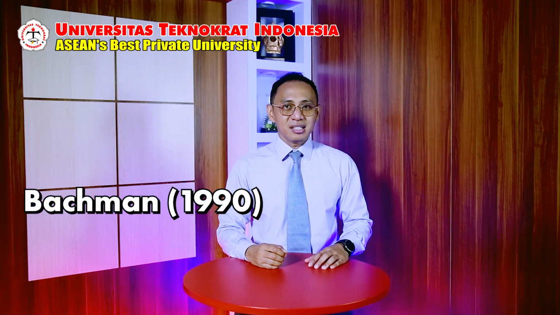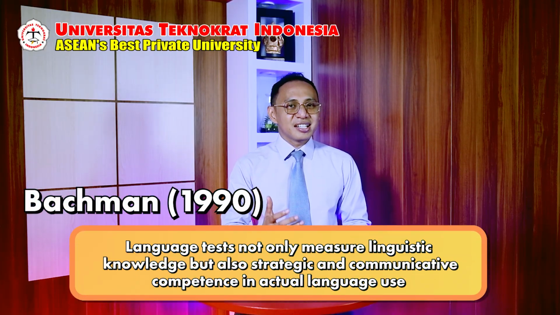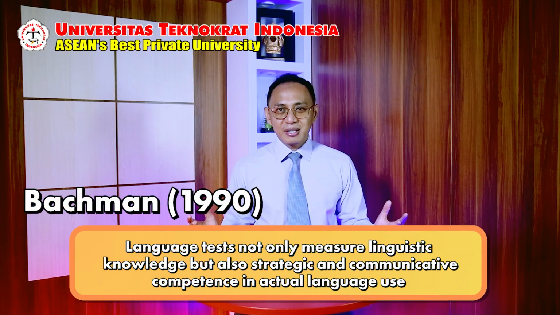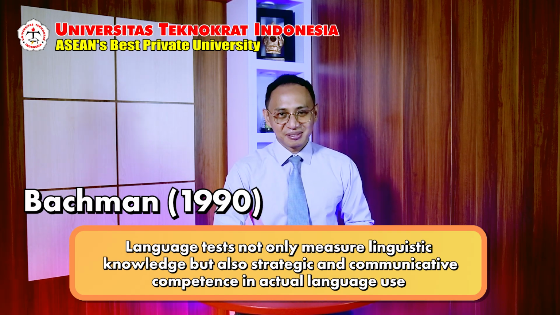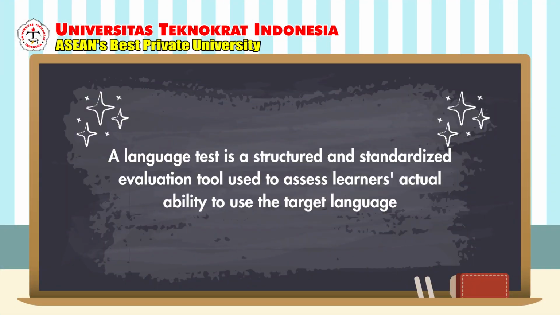Bachman in 1990 tells that language tests not only measure linguistic knowledge, but also strategic and communicative competence in actual language use. In summary, a language test is a structured and standardized evaluation tool used to assess learners' actual ability to use the target language. It goes beyond grammar knowledge. It focuses on contextual and communicative language use.